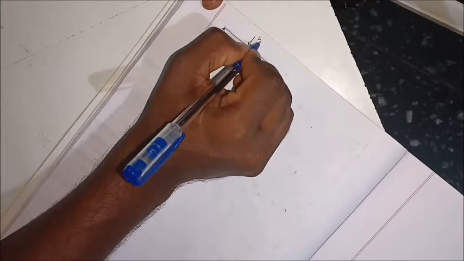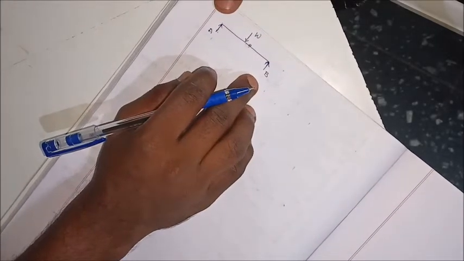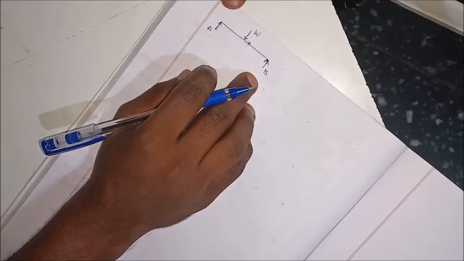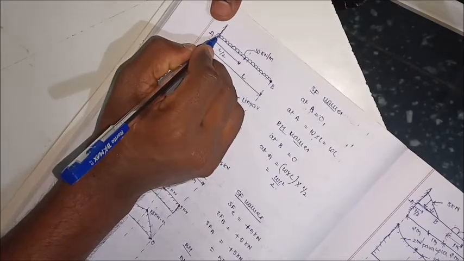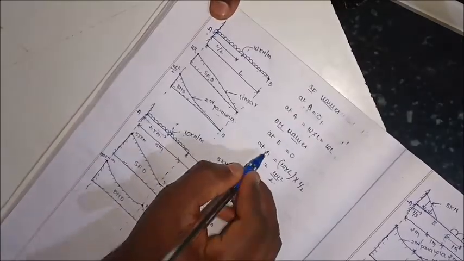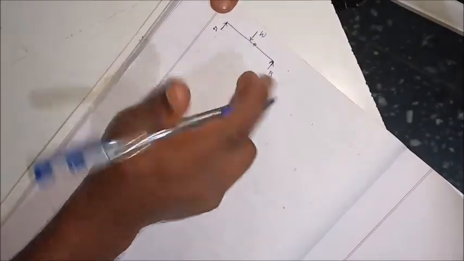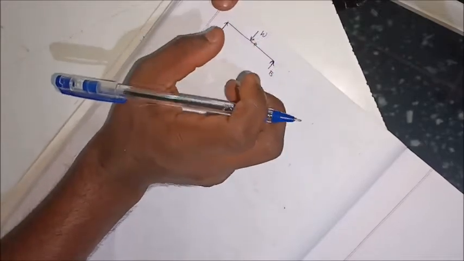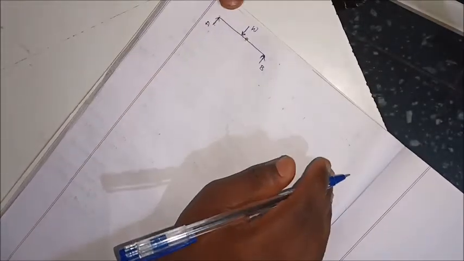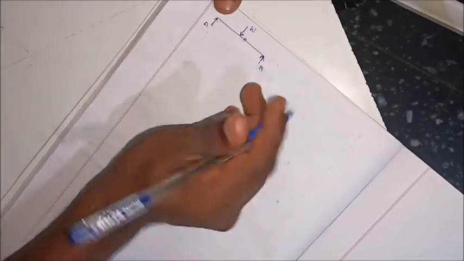This is the W. In the last class we calculated the reaction at A directly, because the shear force at A is nothing but the reaction at A. But here it is not like that. Here we should initially calculate the reactions at A and B, and after that we should calculate the shear force values.